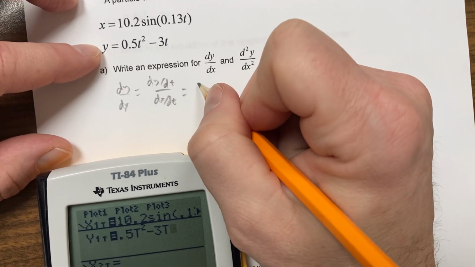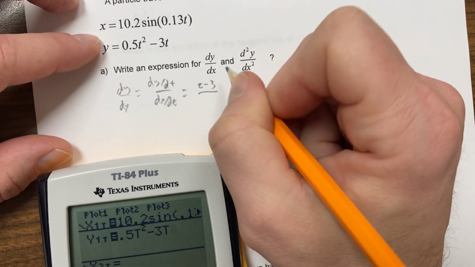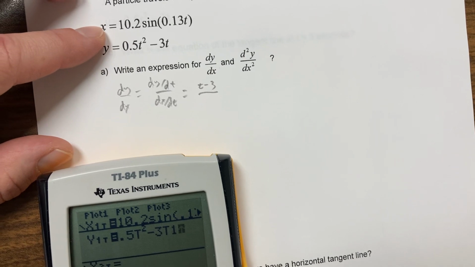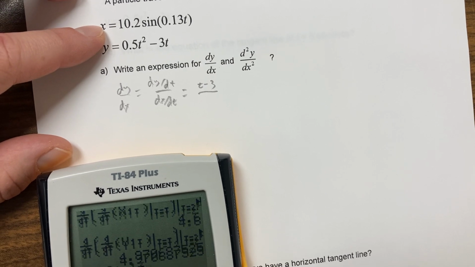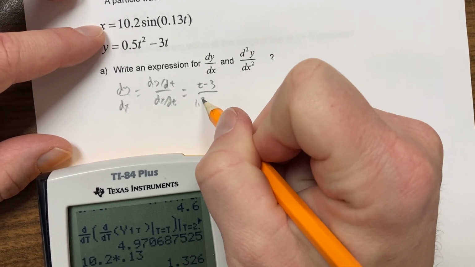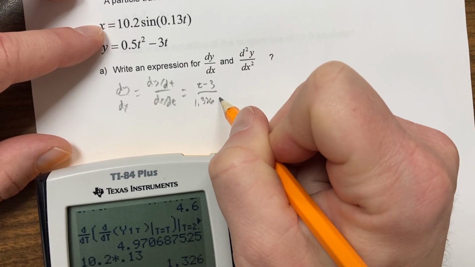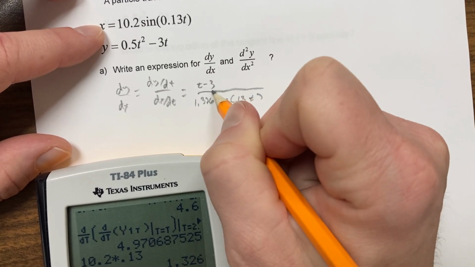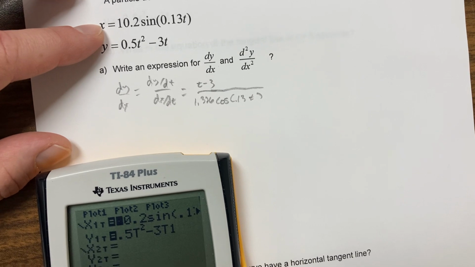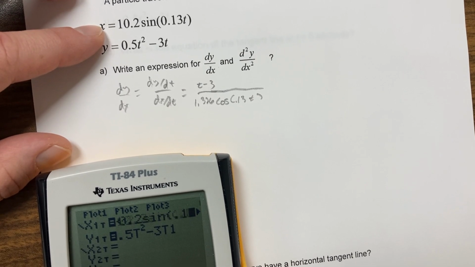So that's going to be t minus 3 over, and we'll go 10.2 times 0.13. That's 1.326 times the cosine of 0.13t. Okay? So that is our expression.